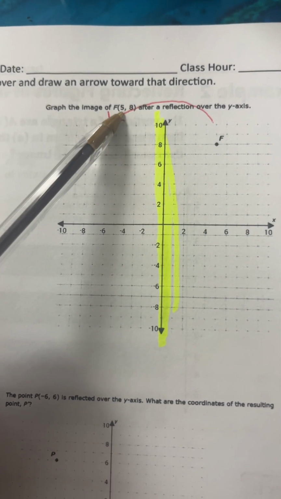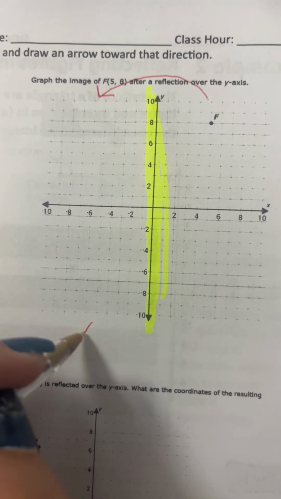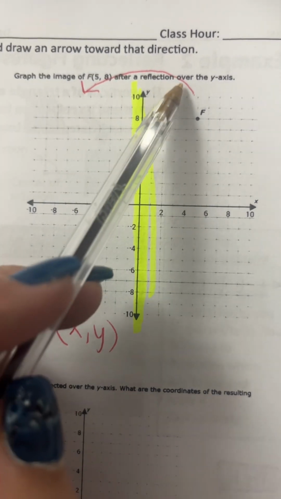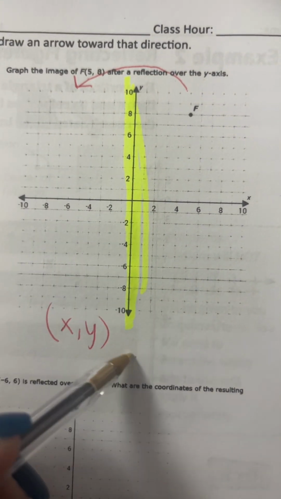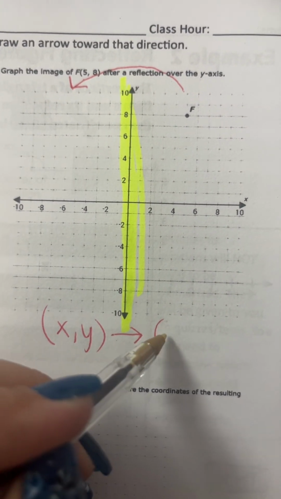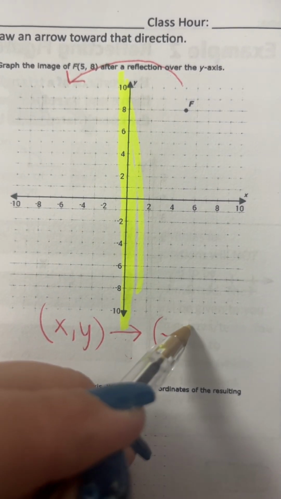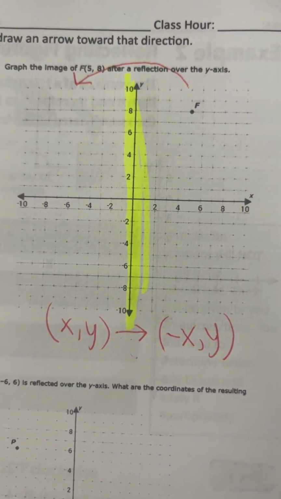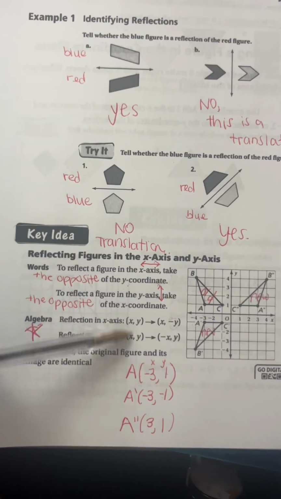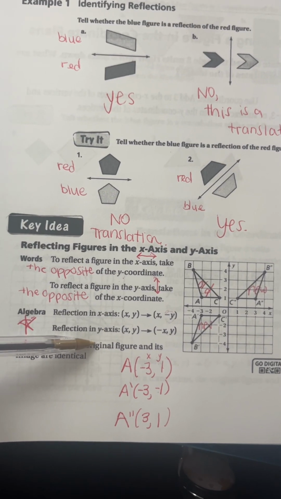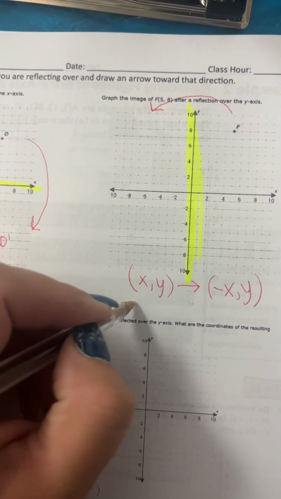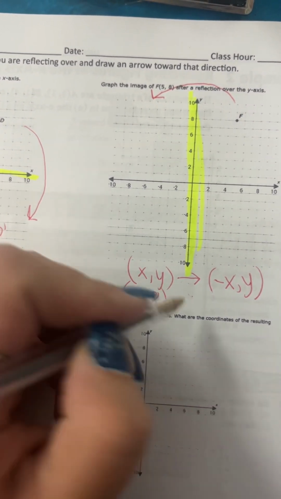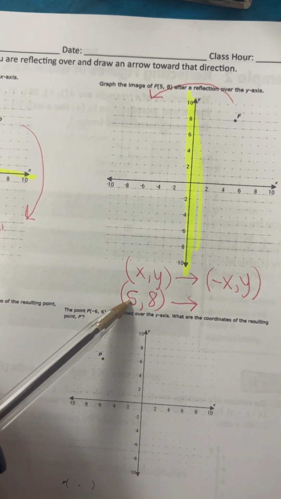Now we're gonna take that original point, actually, let's write the rule. (x, y), if we are reflecting over the y-axis, it's moving left or right, right? Along the x-axis. So x is going to change. It's going to be (x, y) becomes (opposite x, y). Okay, again, you could flip back to the previous page and just find that rule, whether you're going over the x or the y-axis, okay? Across the y-axis is opposite x. Remember to read it that way, opposite. So we have our point (5, 8) has to turn into the opposite of x, which in this case is 5.